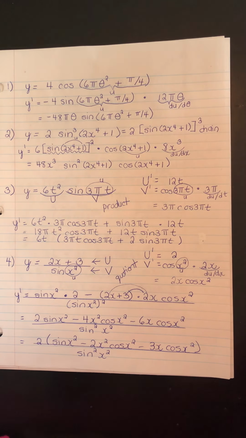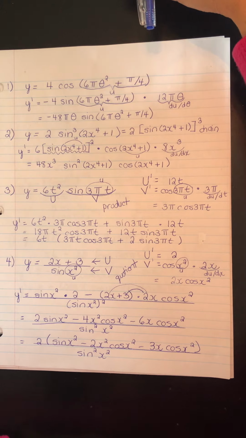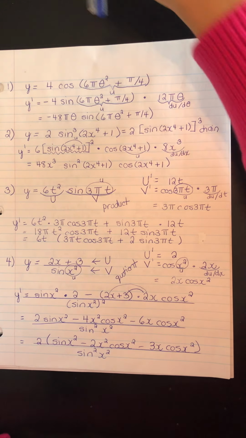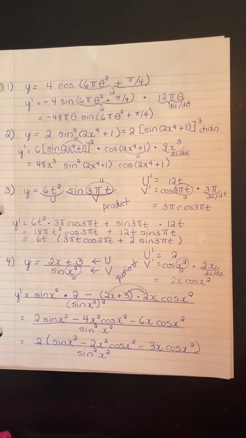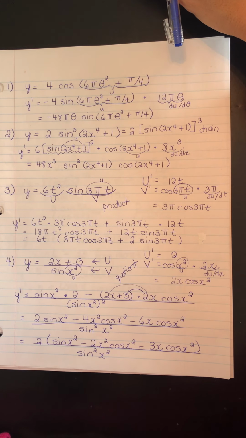27.1 is the chapter reference. There are some examples in your textbook. You can start with, I would say, example 2 is good, example 3. If you like reading the examples in the textbook, you can go through those.